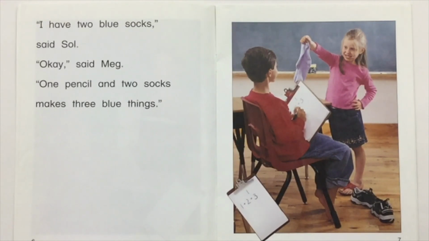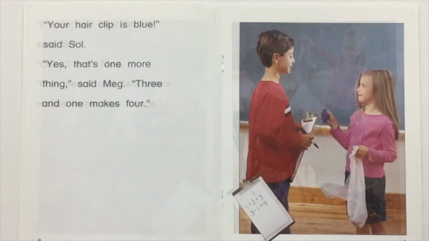I have 2 blue socks, said Saul. Okay, said Meg. 1 pencil and 2 socks makes 3 blue things. 1 plus 2 equals 3. Your hair clip is blue, said Saul.